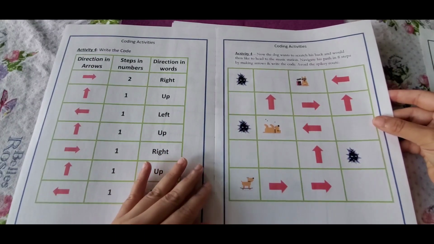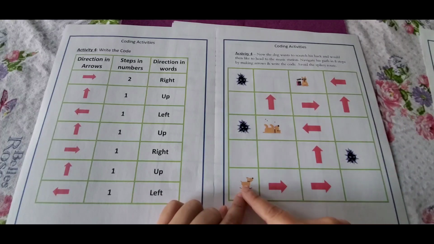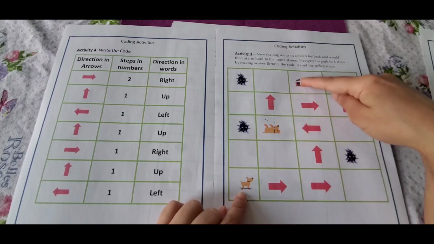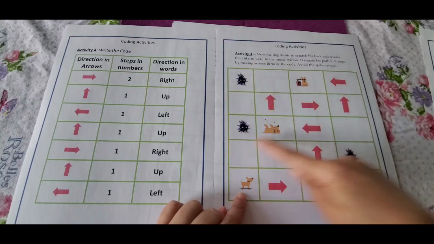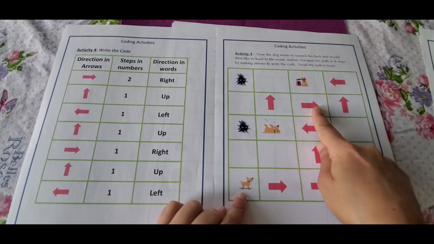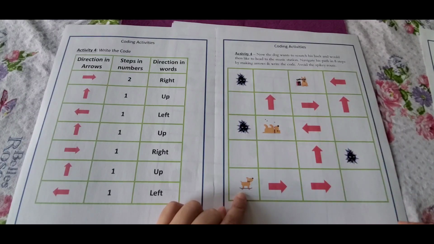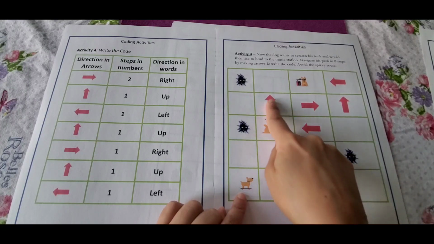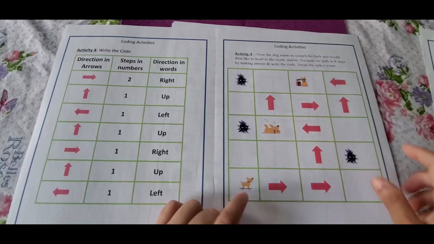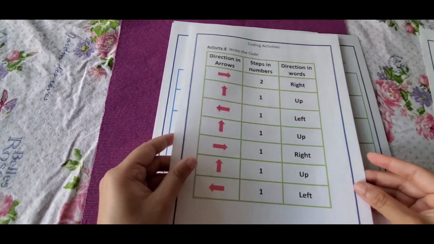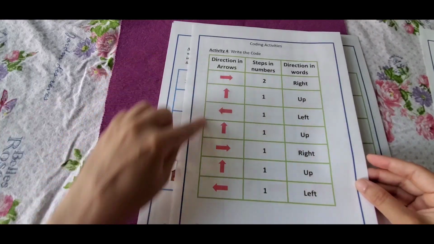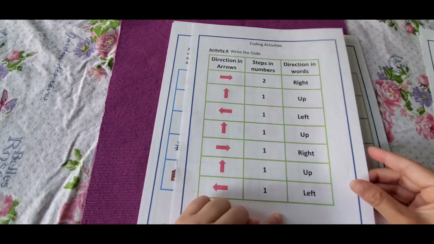Avoid the spiky route. So now from here he wants to go here and then here. All right, but then we have spikes, and this is the route that can be taken. So you go from here, then up here, and then coming back here. And this is the list of directions that they have used, and then they need to write it along with that.